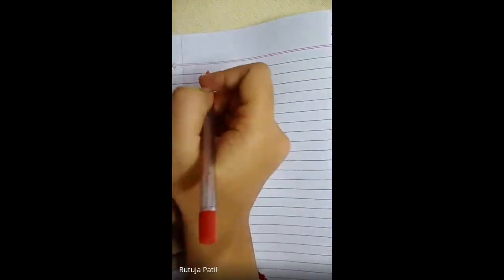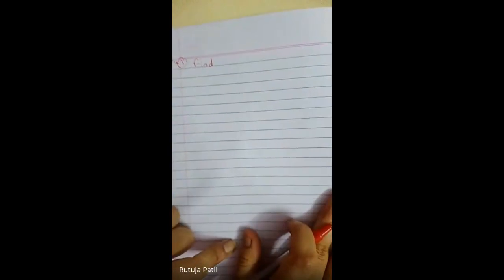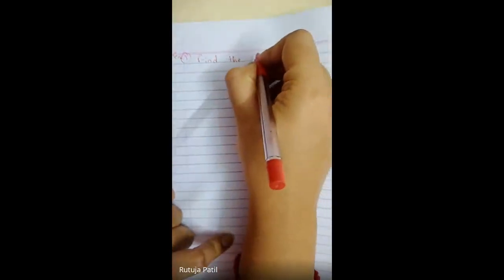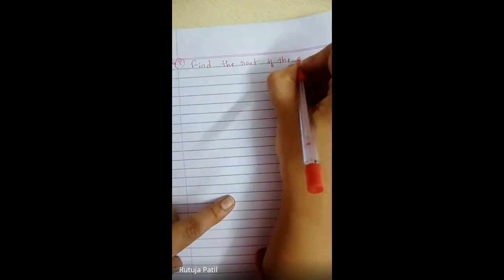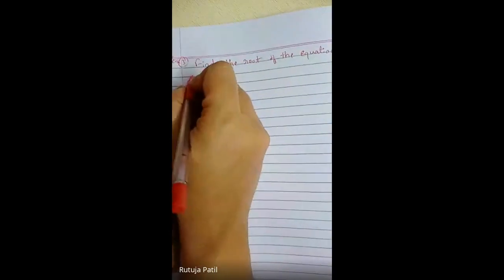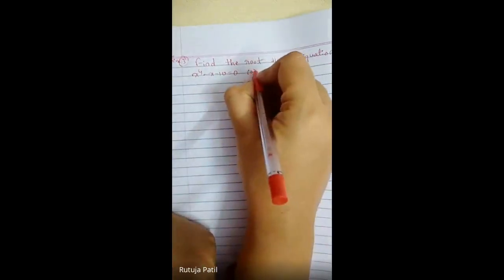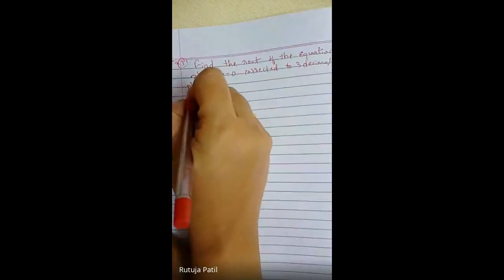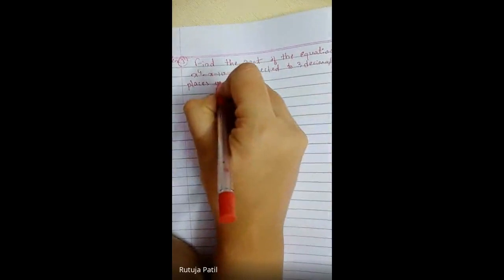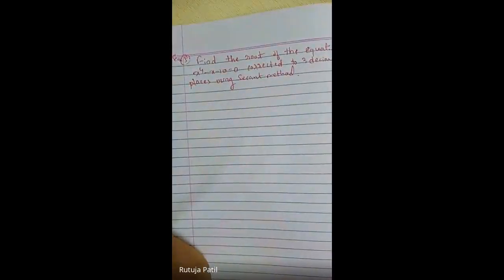Example number 3, third example it is. Find the root of the equation x to the power 4 minus x minus 10 equal to 0, corrected to 3 decimal places, using secant method.